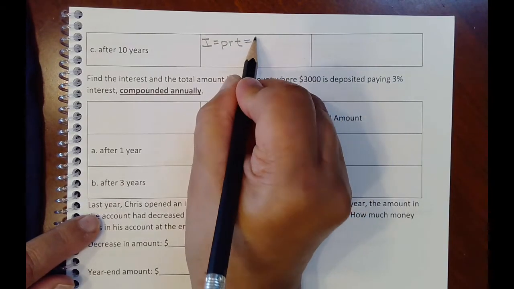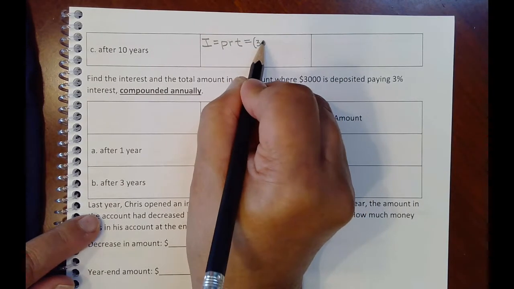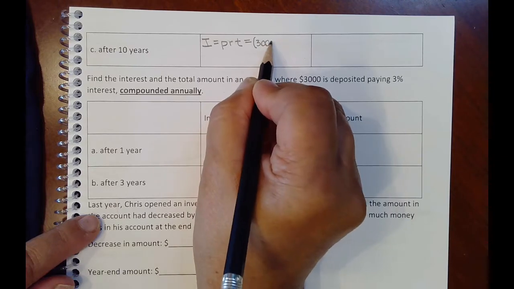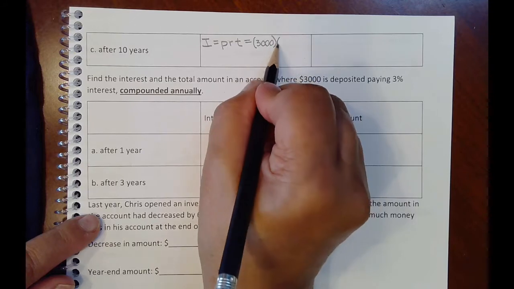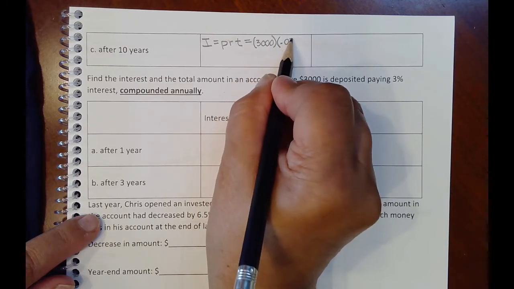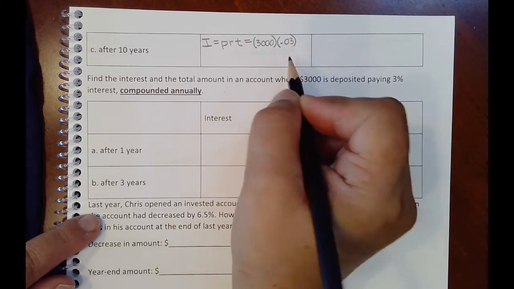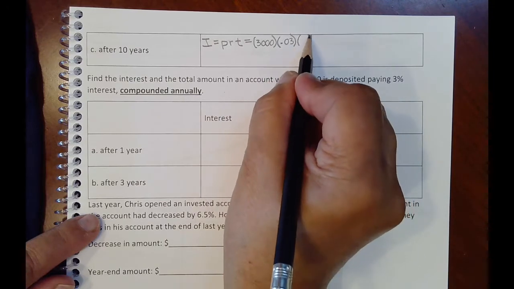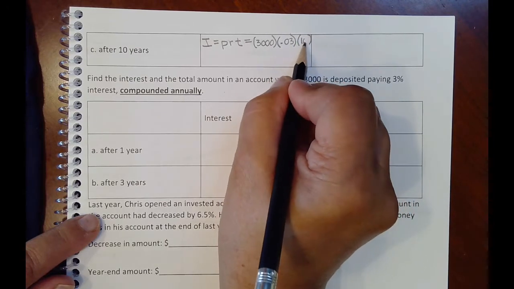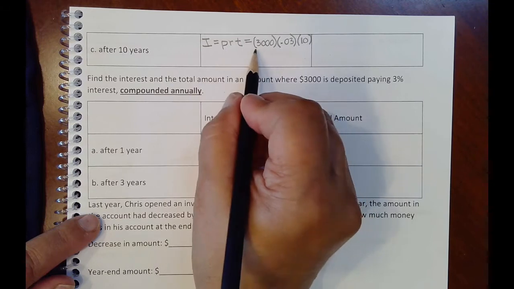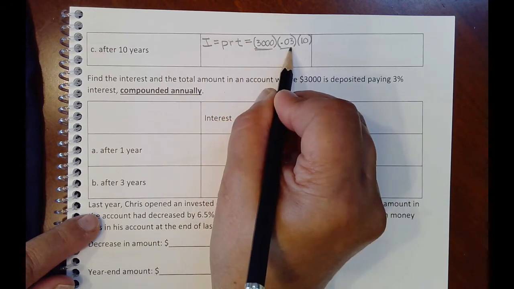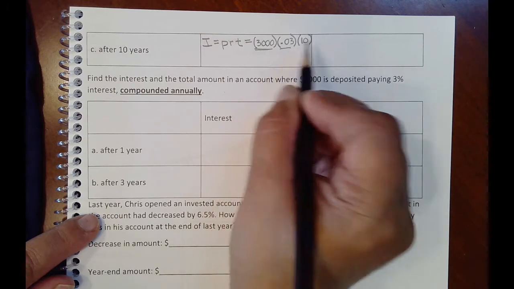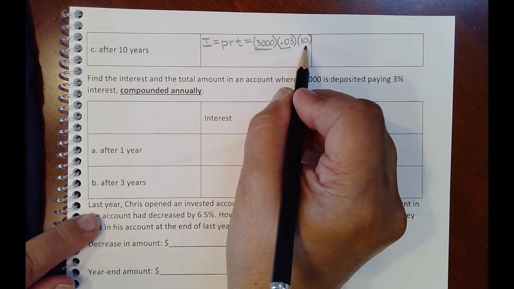Okay, so principal, remember the principal never changes. It was 3,000. That's been invested. The rate never changes. And the amount of time is what's changing. So when you're doing simple interest, this principal never changes, the rate never changes, but the amount of time does change. Time is how many years you've had your money in the account.